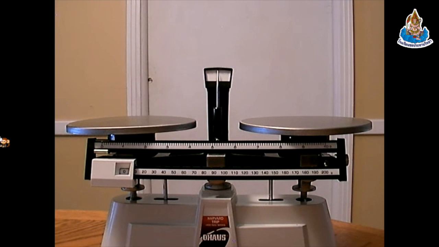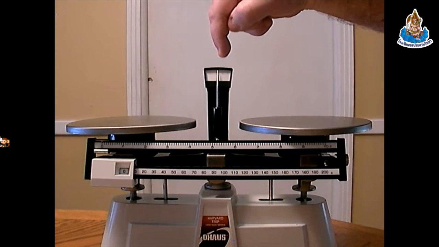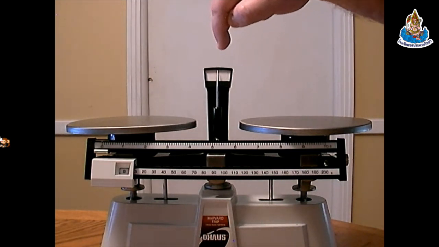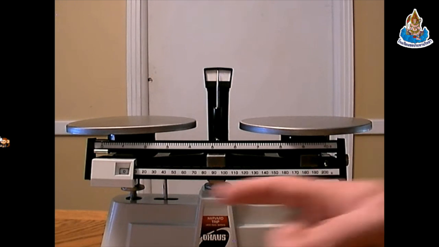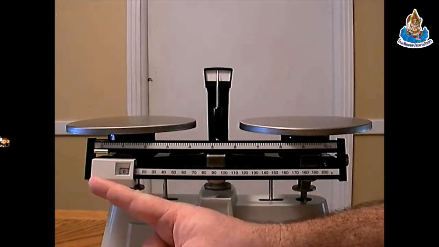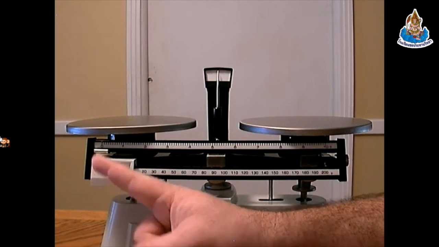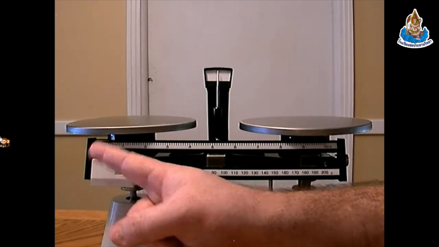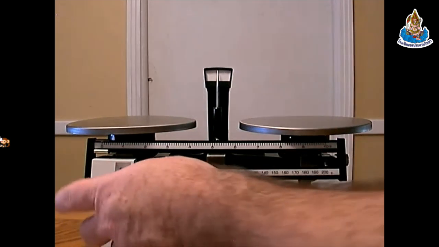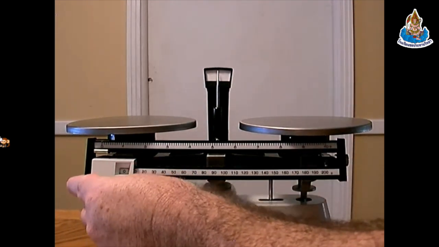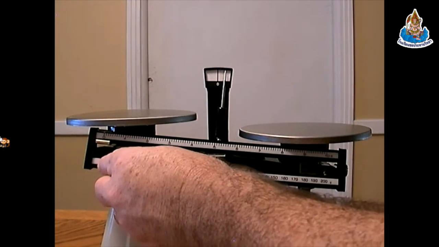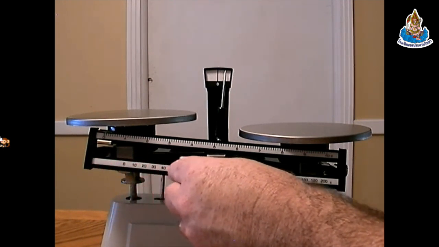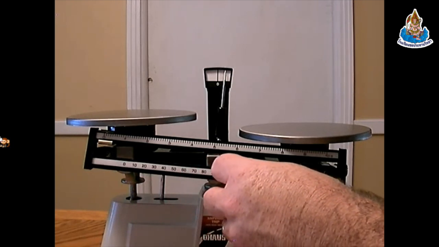For the double beam balance, we want to make sure that it is zeroed. By that, we want to make sure that this little pointer is lined up on the black line. To do that, we have to make sure that the two beams, this lower beam and this upper beam, are both on 0. This bottom beam moves in increments of 10, and you can hear it click as you move to different increments, okay?